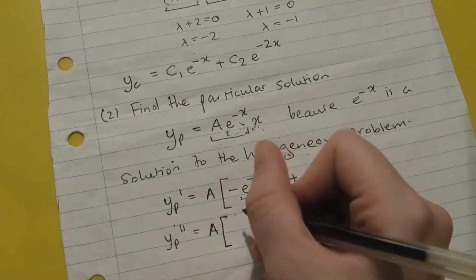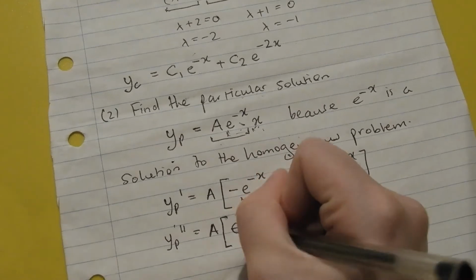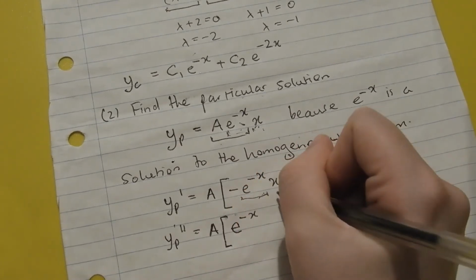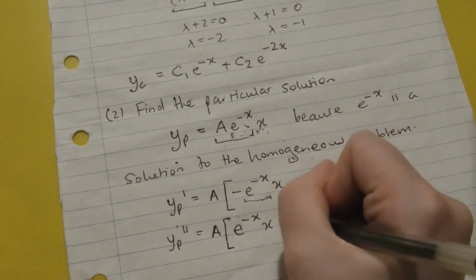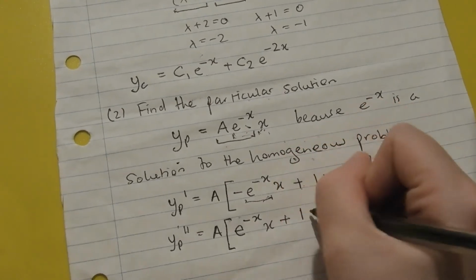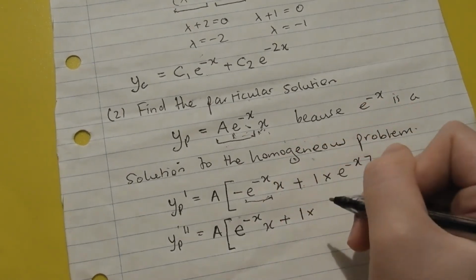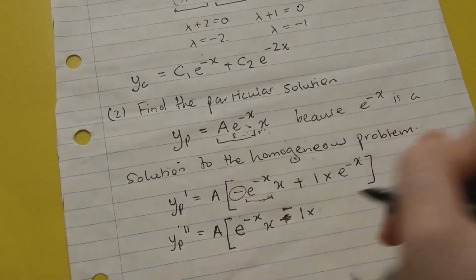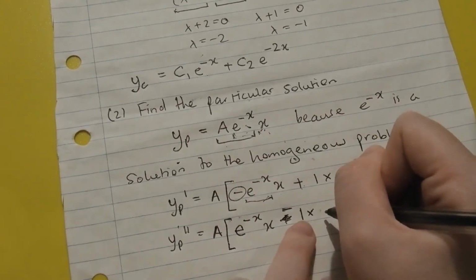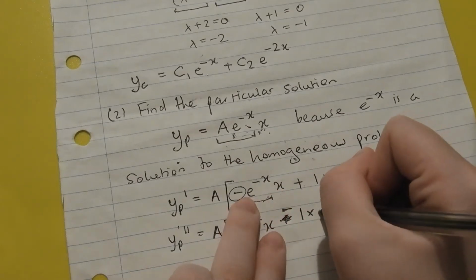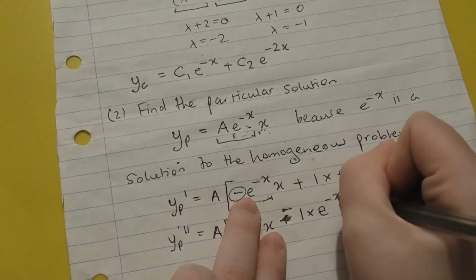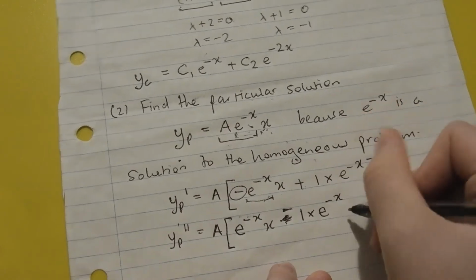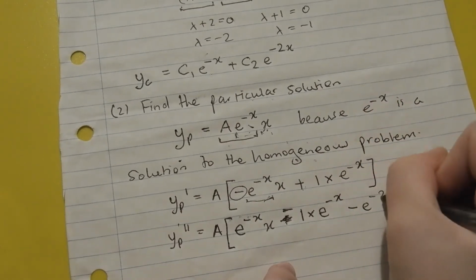Negative e to the negative x differentiates to positive e to the negative x, and leave x as it is, plus take the derivative of x, 1, times, oh sorry, this will be a minus because of this guy, minus take the derivative of that, leave this, which is e to the negative x, and take the derivative of this, which is negative e to the negative x.